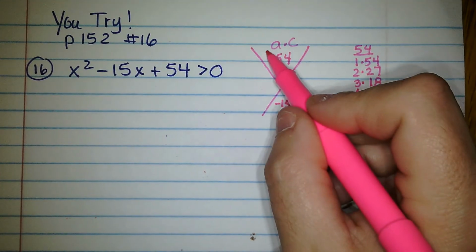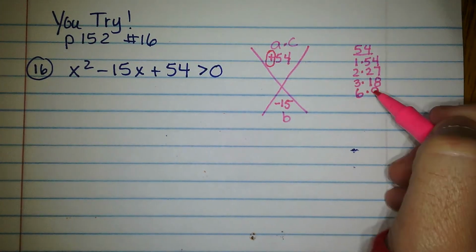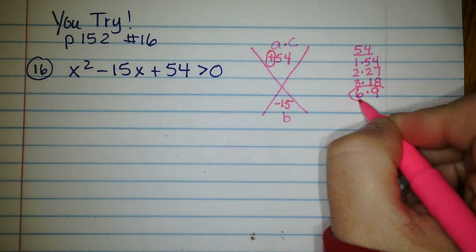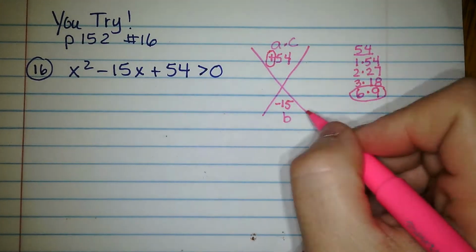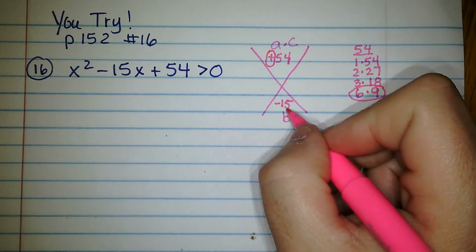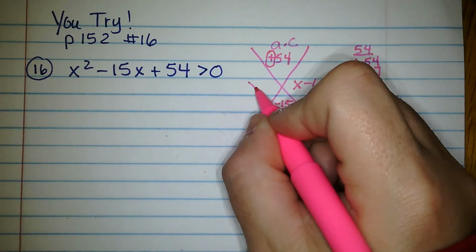The determining factor is this right here. Because this is a positive, they have to add up. The sum has to be 15. So that would have to be 6 and 9. To make the 6 and 9 a negative 15, they both have to be negative. So it should be an x minus 6 and an x minus 9.